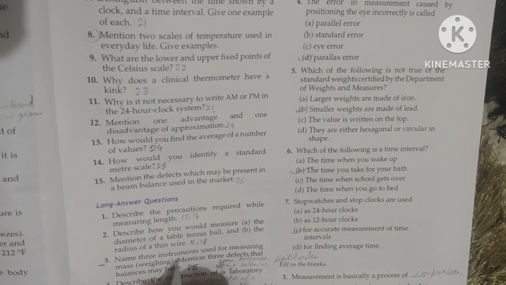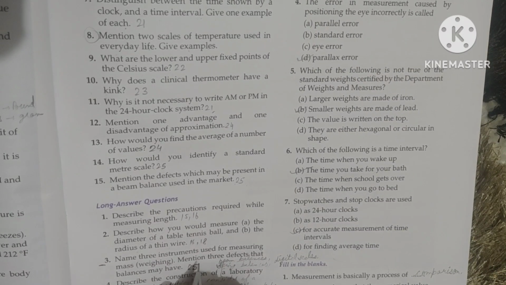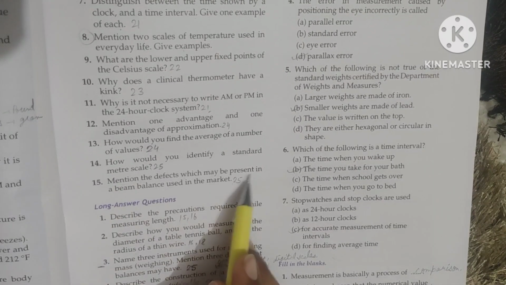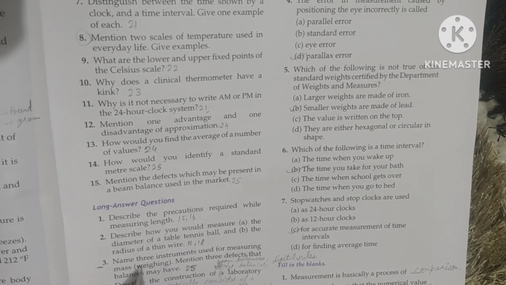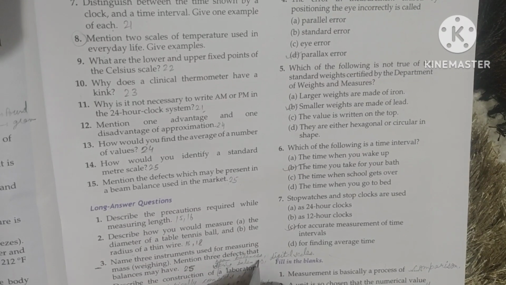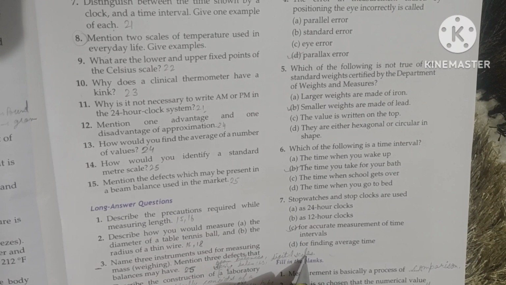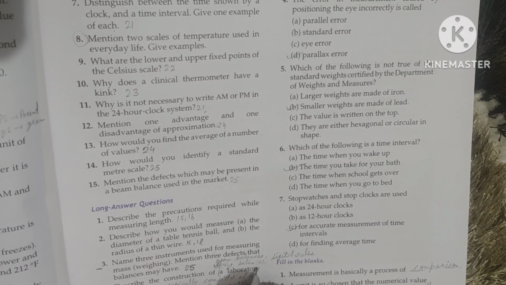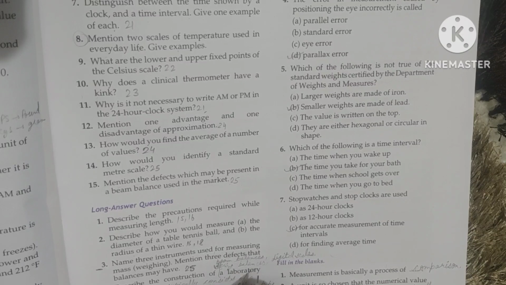Third long is, name 3 instruments used for measuring the mass or weighing. Mention 3 defects that balances may have. The answer of the 15th and the second part are totally the same. The 3 instruments we have to give for measuring mass are: first is beam balance, second is digital scales or electronic weighing machine, you can write, third is spring balance. These are the 3 different devices or instruments which are used for measuring the mass or weight.